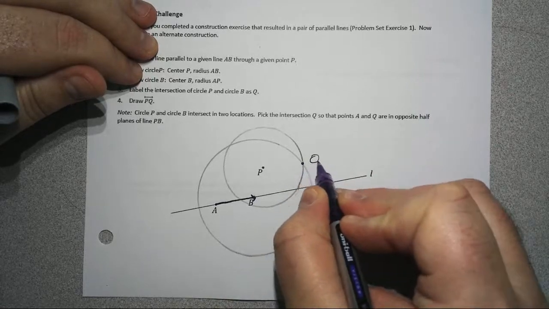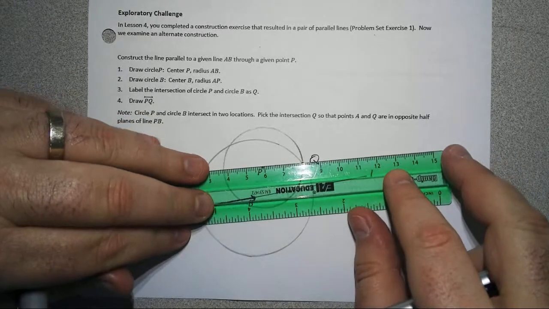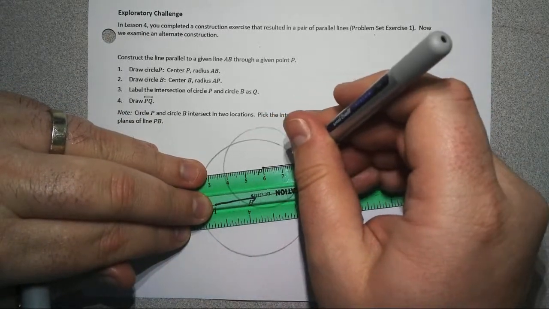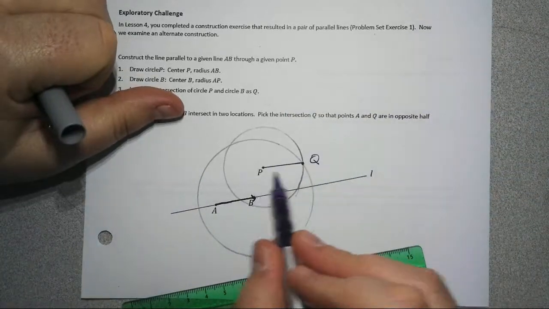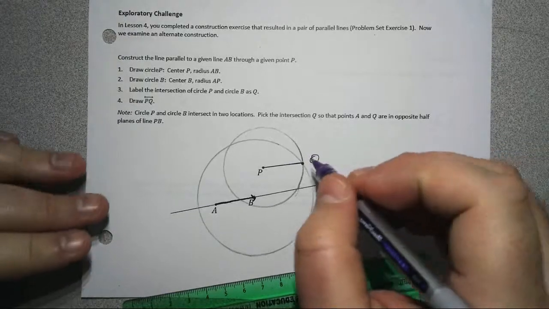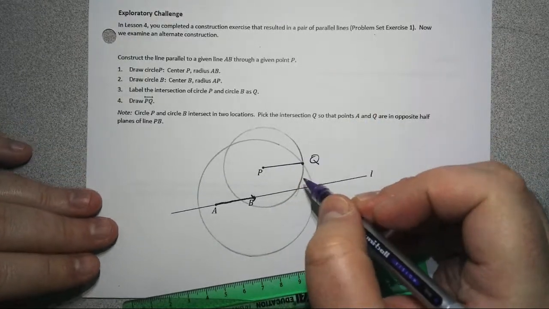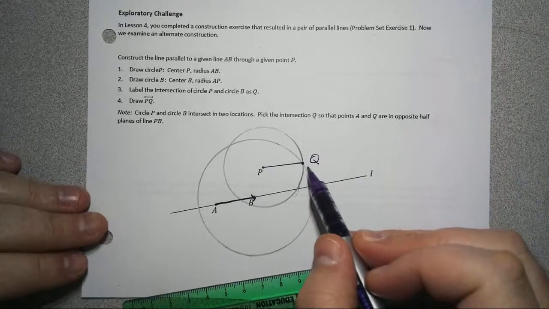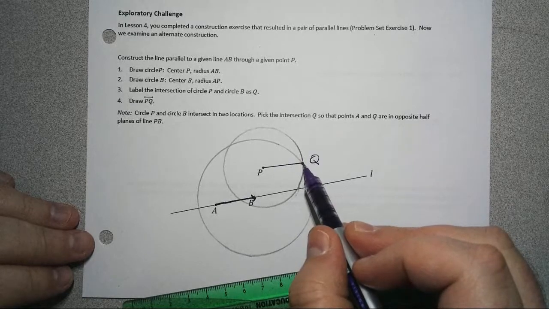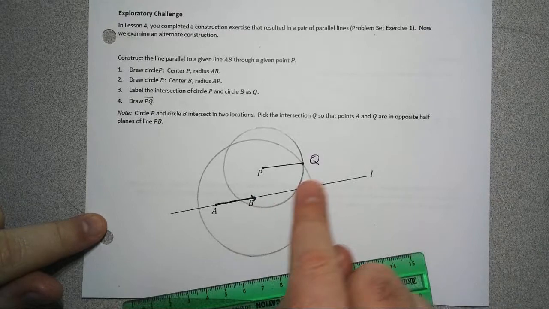So this point Q, okay, and if I connect P and Q with a line, you can see that it should be parallel to that line right there. And if it's a little bit off, it could be because, remember, when I was drawing this circle, my compass shifted a little bit. So what we're really looking for is the intersection here, okay? As long as you have the two circles drawn, or at least the arc drawn where they intersect, that's what I'm looking for. And they should be relatively close to being parallel.